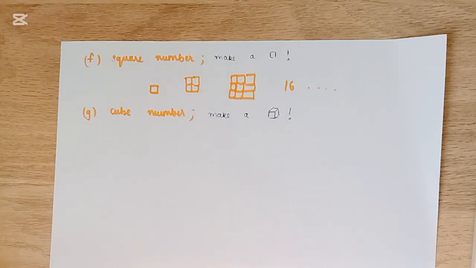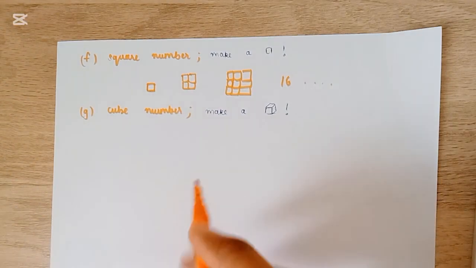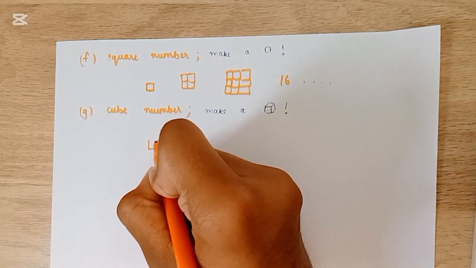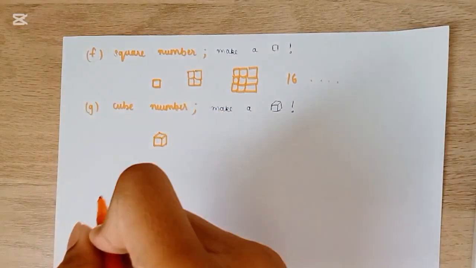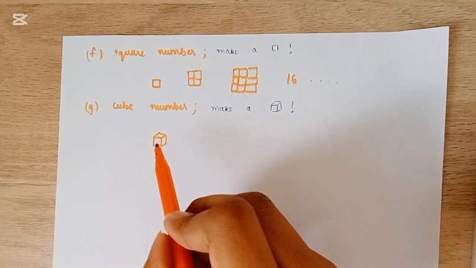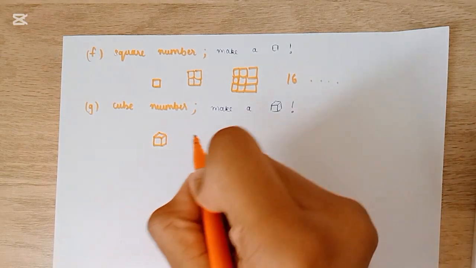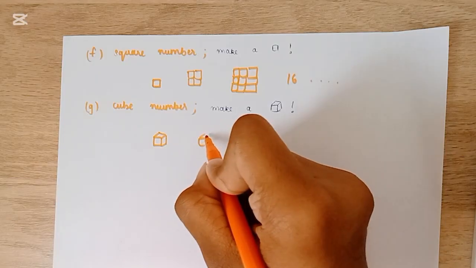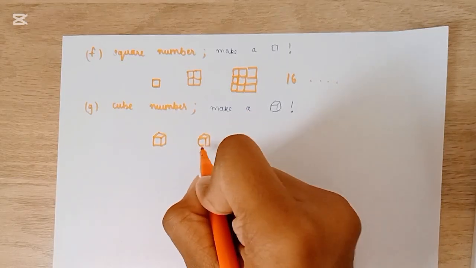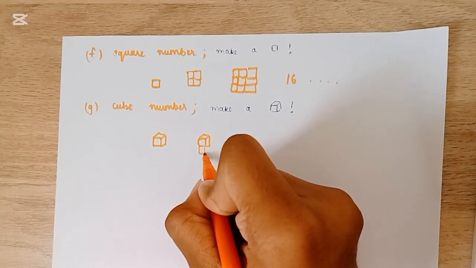Next is the cube number pattern. That is when a group of numbers make a cube. Again, starting off with the number 1. So number 1 can make a perfect cube. Excuse my drawing if it's not good. Okay, so this is number 1. Then you have number 8. So yeah, this is a bit complicated to draw, but still.